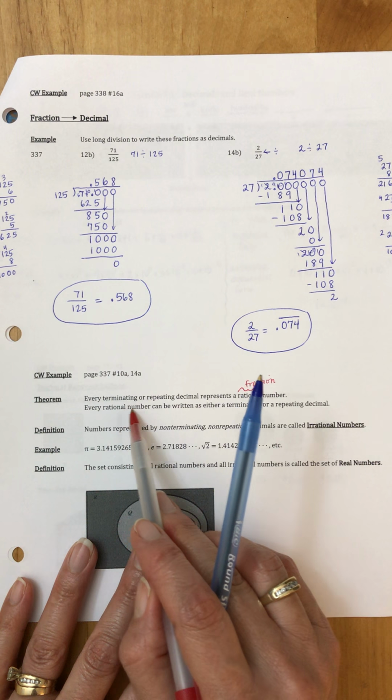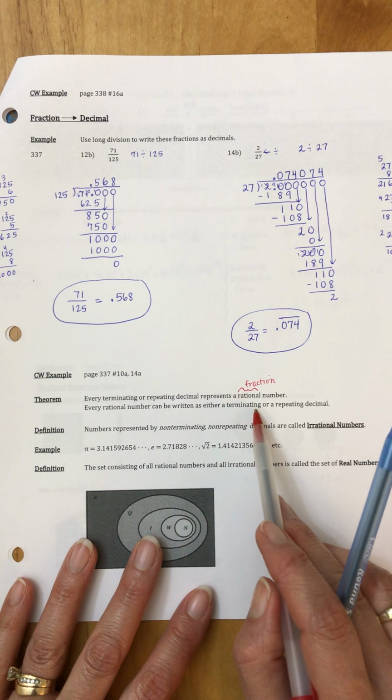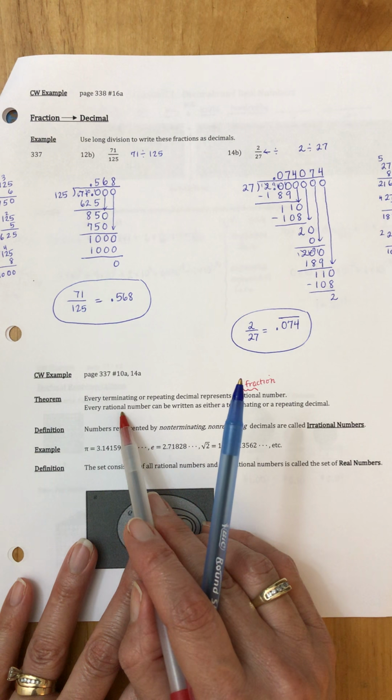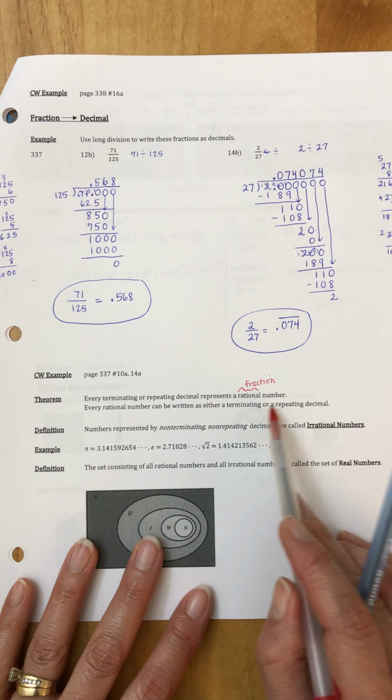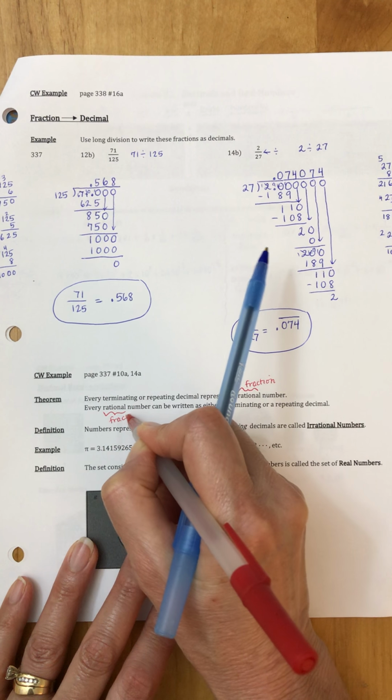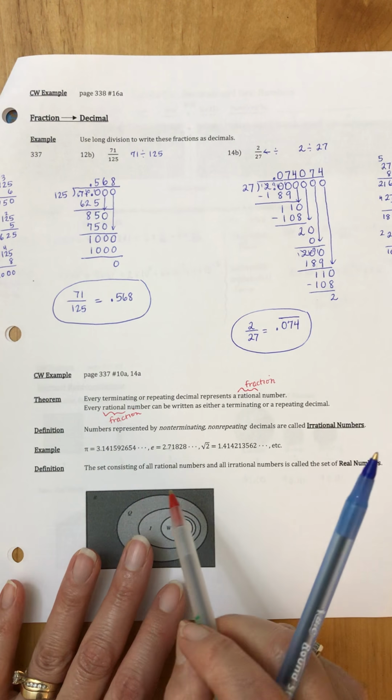Also, every rational number can be written as either a terminating or repeating decimal. So that's kind of going the other way around. If we have a fraction, we can write it as one of these.